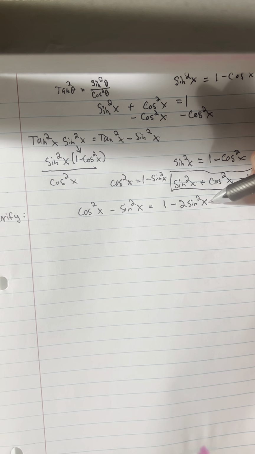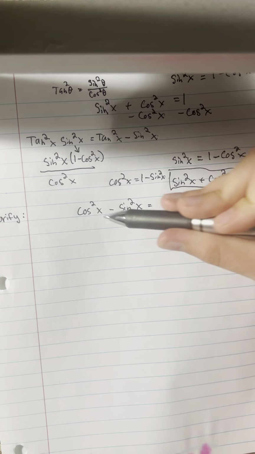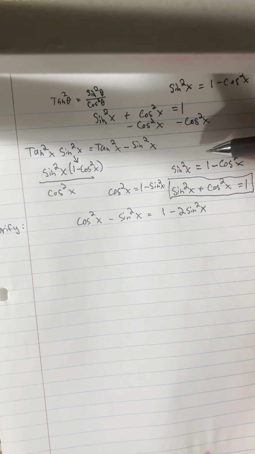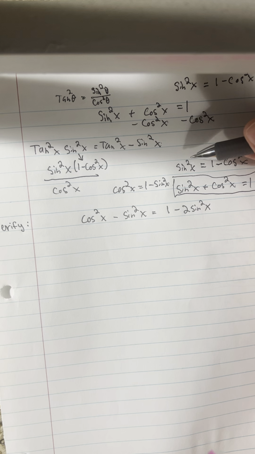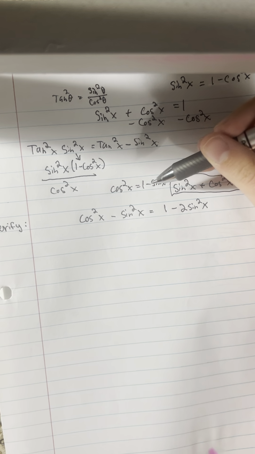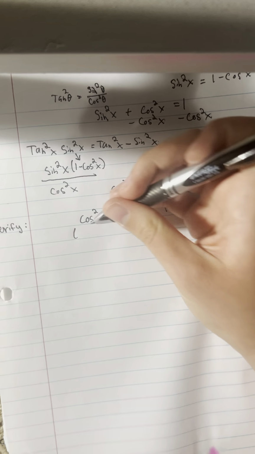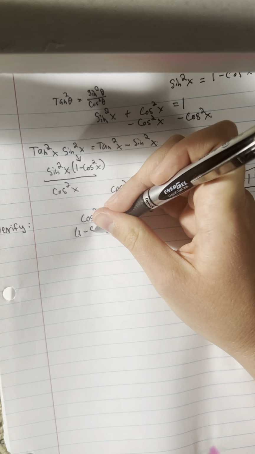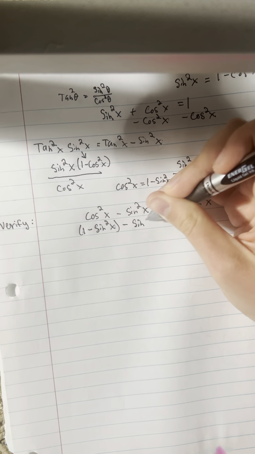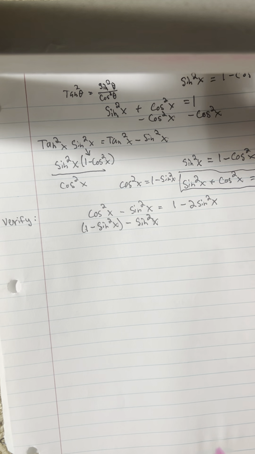So let's go ahead and change. Since this side is only sine, let's turn cosine into sine using one of our identities here. So this one is what will turn that into sine. Let's replace that with 1 minus sine squared x, minus sine squared x.